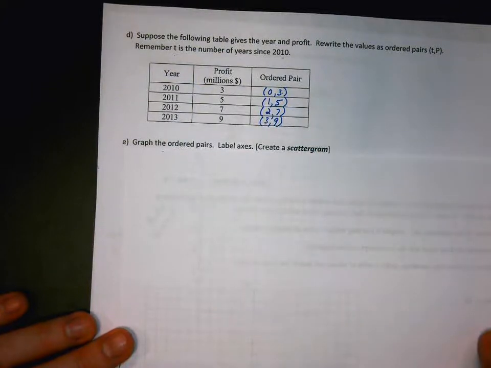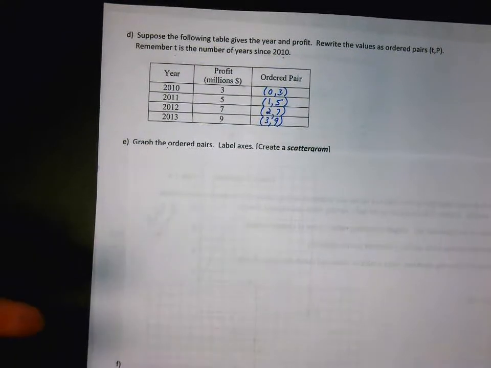Okay, now what we're going to do is graph the ordered pairs, and label the axes, creating a scattergram. And again, a scattergram is just a fancy way of saying now we have context to our question in a word problem. So we're just going to call that a scattergram or a scatter plot, meaning the same thing.